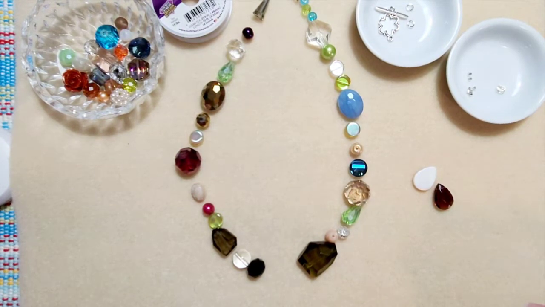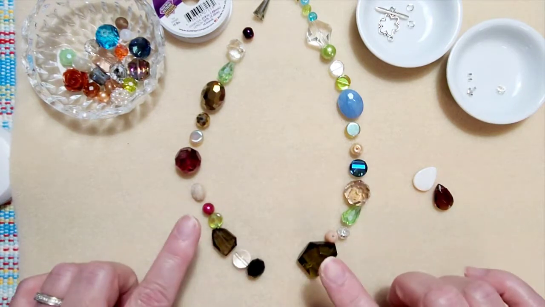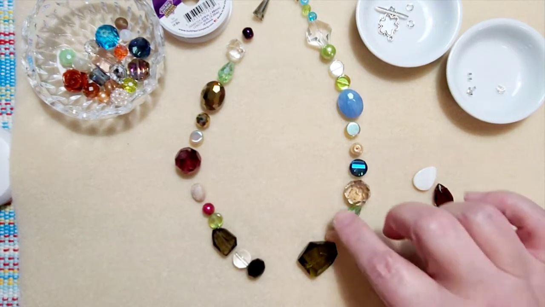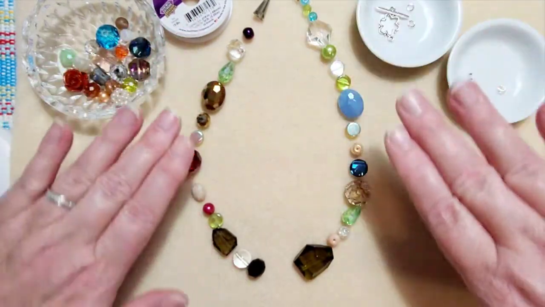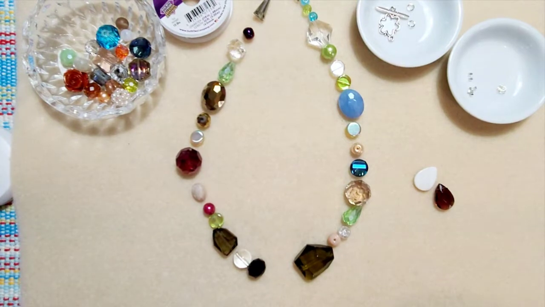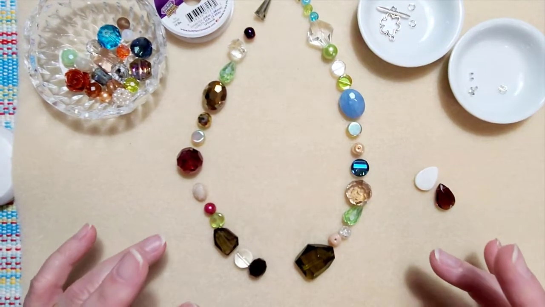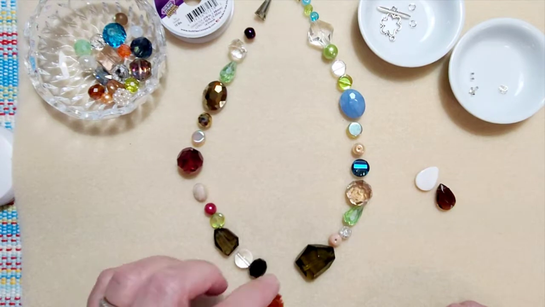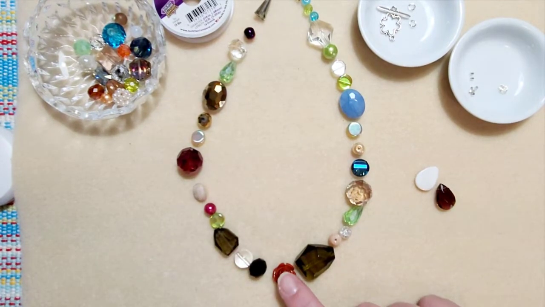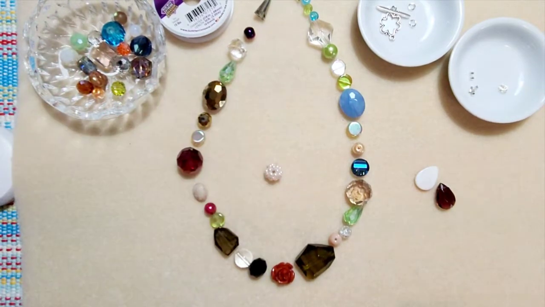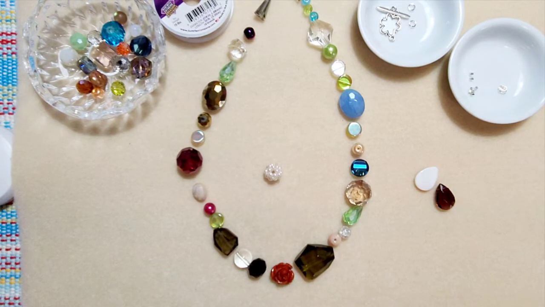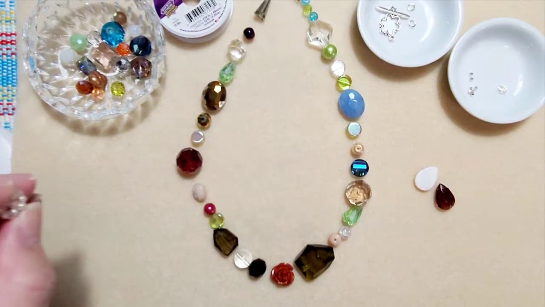I may go ahead and switch a few more around just to make sure that I've got an even balance, my proportions are equal on both sides. Remember, we're looking at size and weight of things. So what if we did this? That looks really cool. I really like that. And then I have this pearl looking bead that I could probably add to this to create a little bit of texture with this bead here.